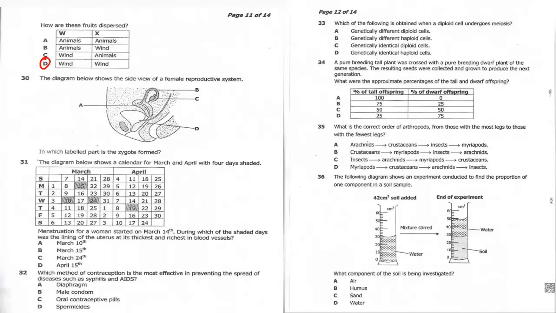The diagram below shows the side view of a female reproductive system. In which labeled part is zygote formed? So zygote is formed in B, where fertilization takes place. That is the fallopian tube. So please, you shouldn't just focus on the front view. Make sure that you know also the side view. As you can see, this is the ovary. This is the tube. Okay, it goes to the uterus. Then of course down there.